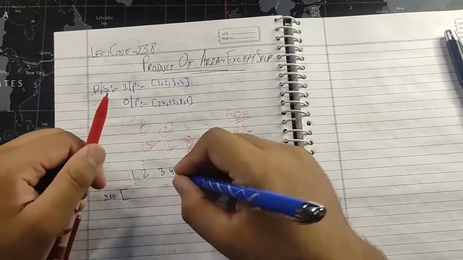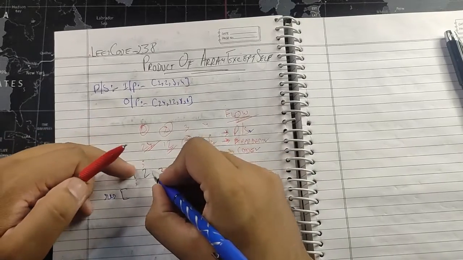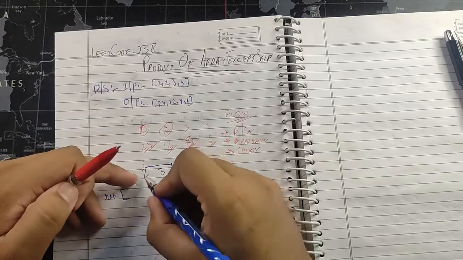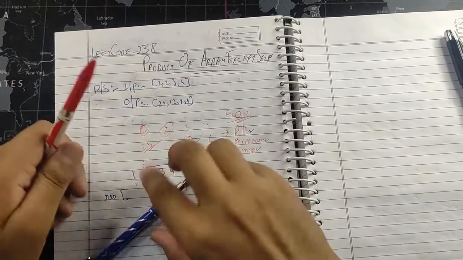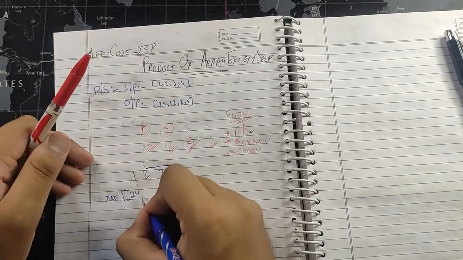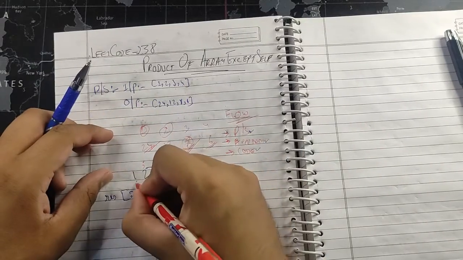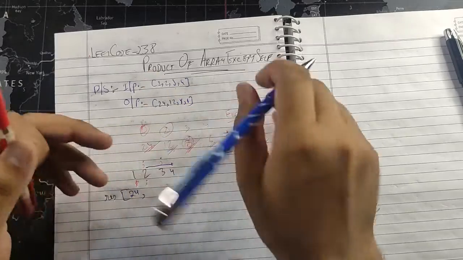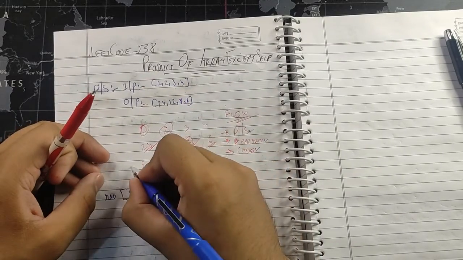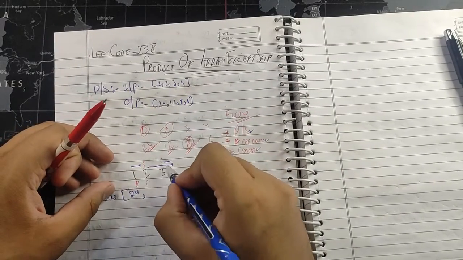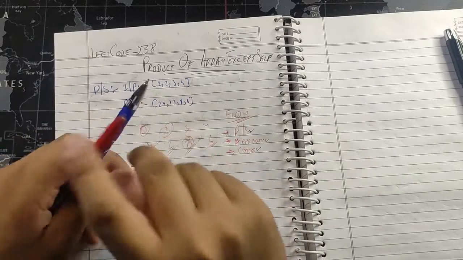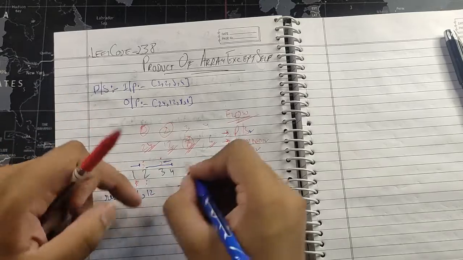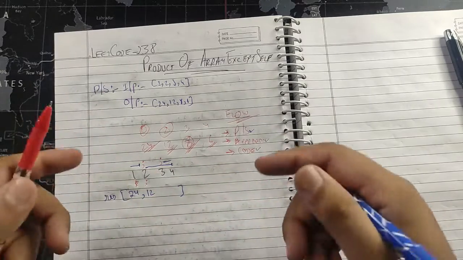Now j will go from here to here and get the total, which is 24. Then i moves here and j moves here, and j goes from here till here, which is 3 times 4 is 12, times 1 is 12. So we get 12 like this.